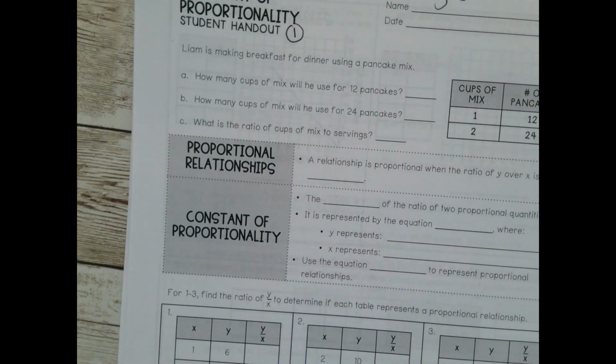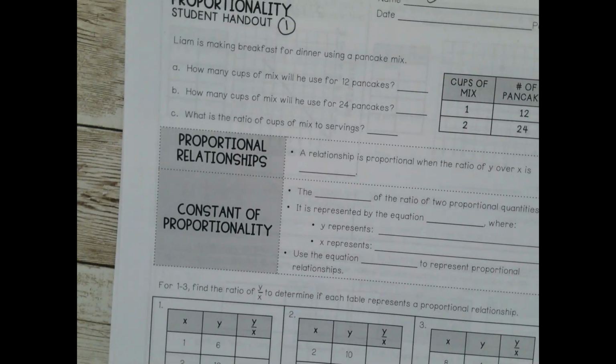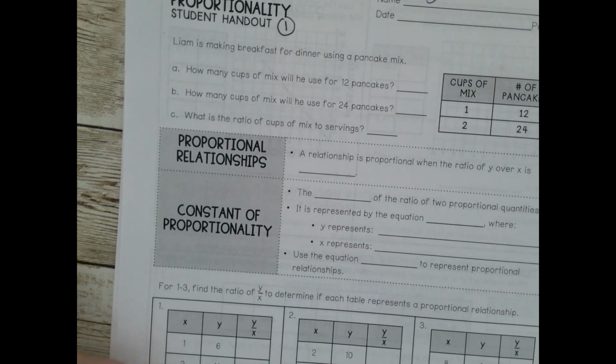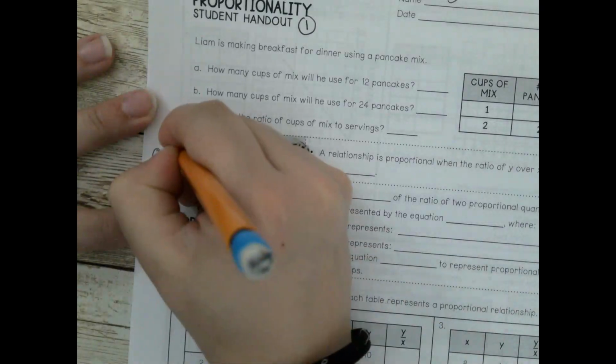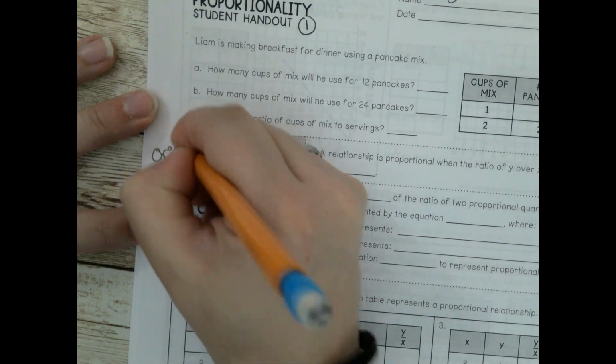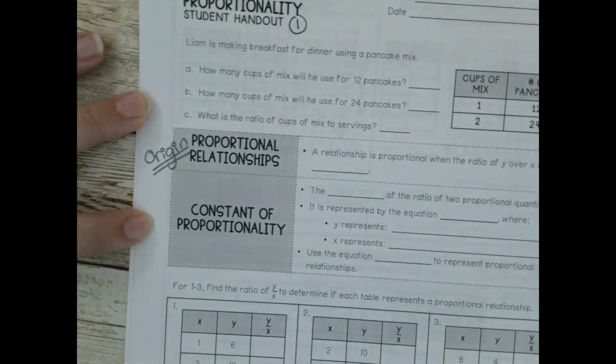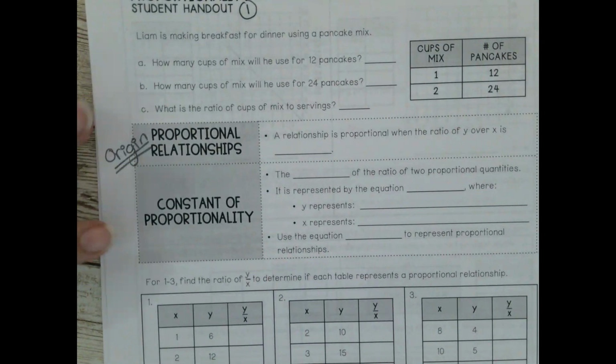Okay. So for proportional relationships, okay, the biggest thing is that they go through the origin.